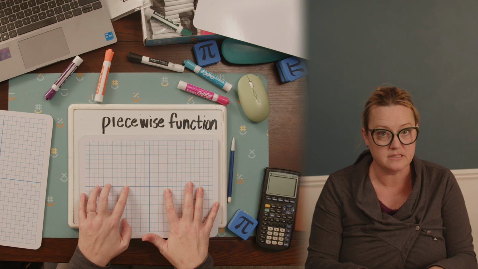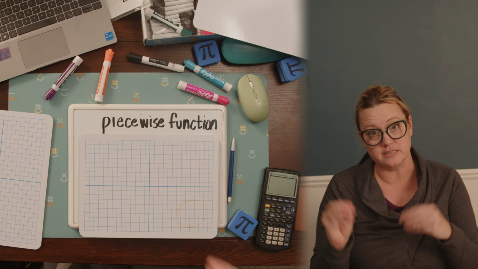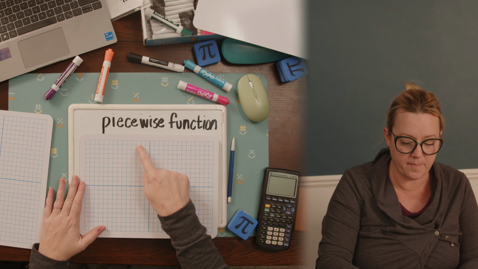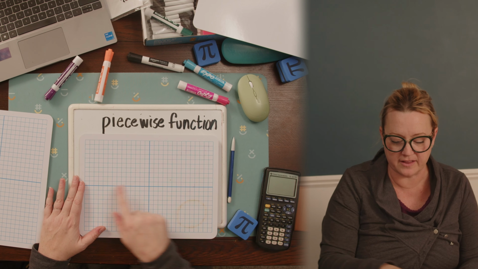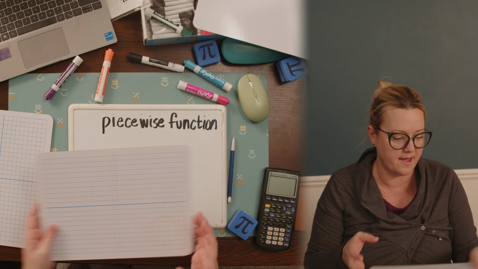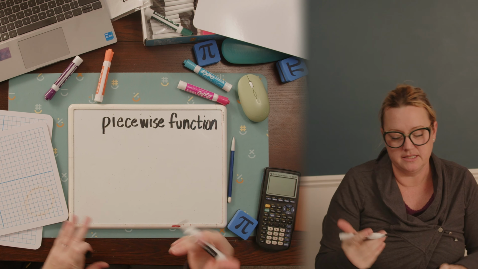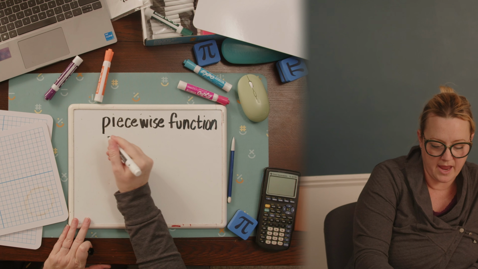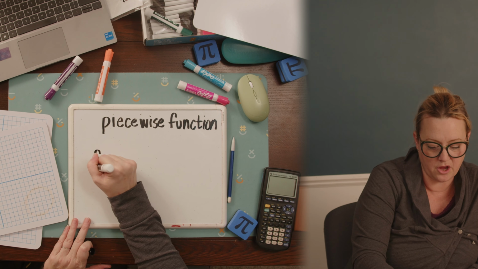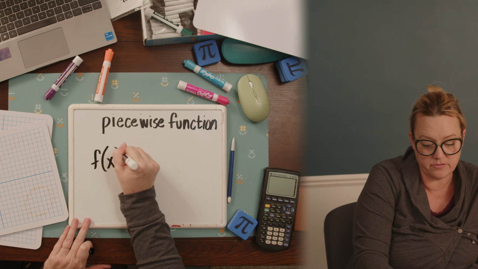So maybe you have different limits for the x values. Let's just dive into this. It's a little bit easier to explain when we have an example. So f of x, which is function notation.